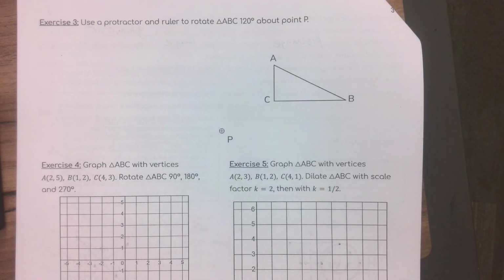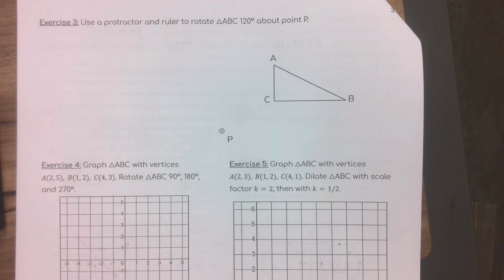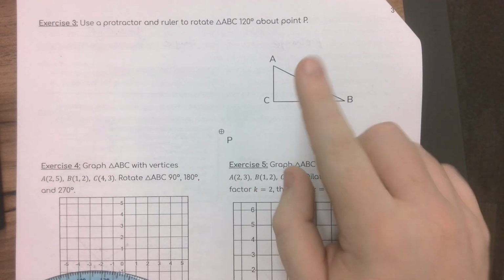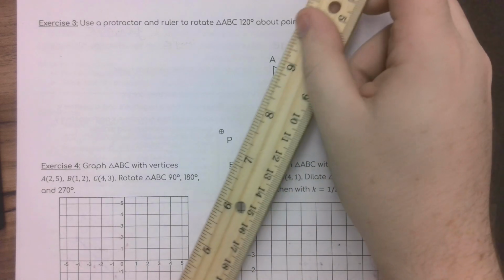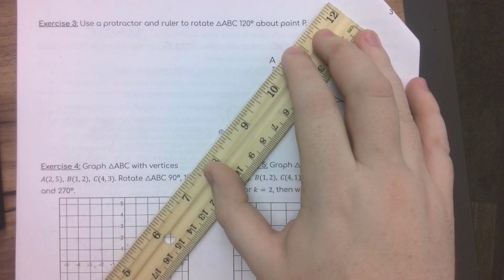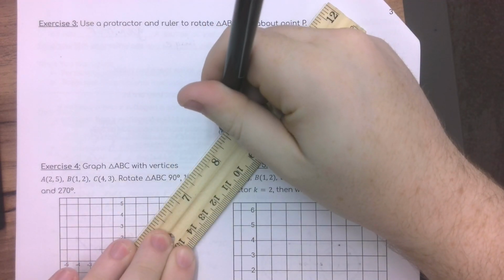So how do we do a rotation like this? Well, there's a couple of steps, but this is going to be almost like a construction. So let's take a look. Step 1. To rotate a shape, you need to rotate each point individually. To do that, we are going to start by drawing a line from one point to our center of rotation.